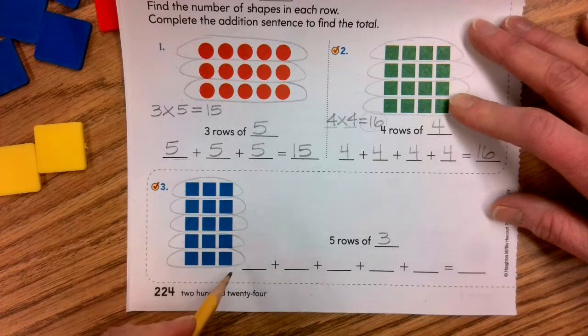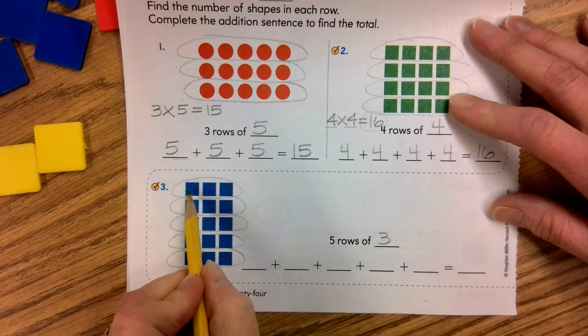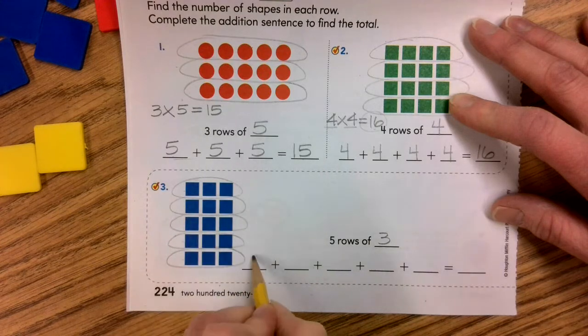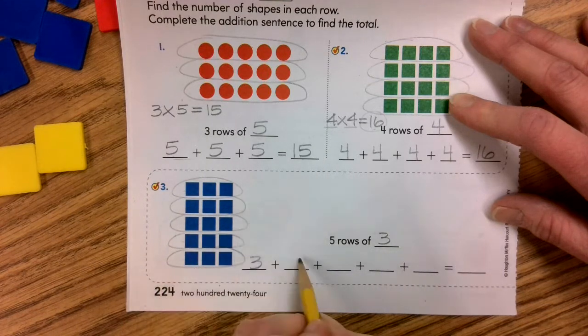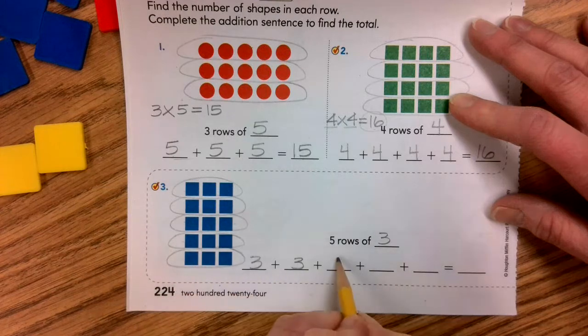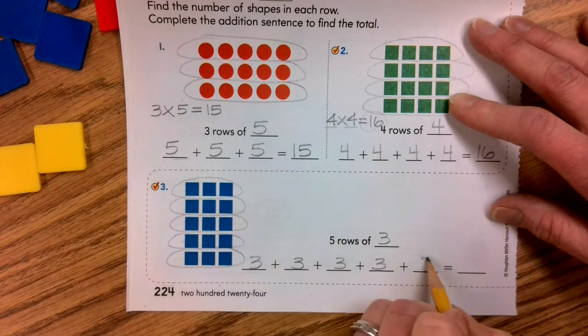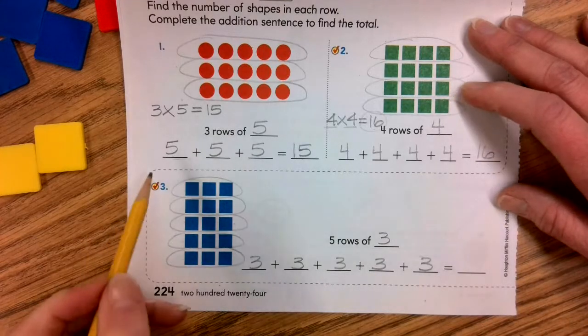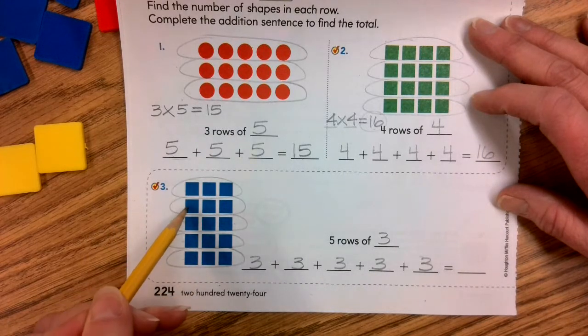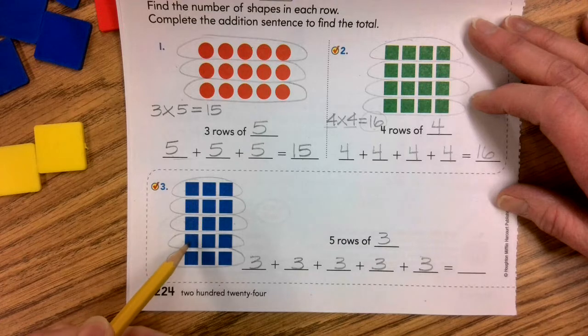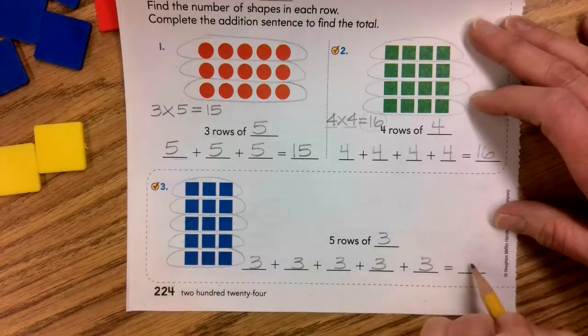I'm going to write my addition number sentence. 3 plus 3 plus 3 plus 3 plus 3 is what? 3, 6, 9, 12, 15.